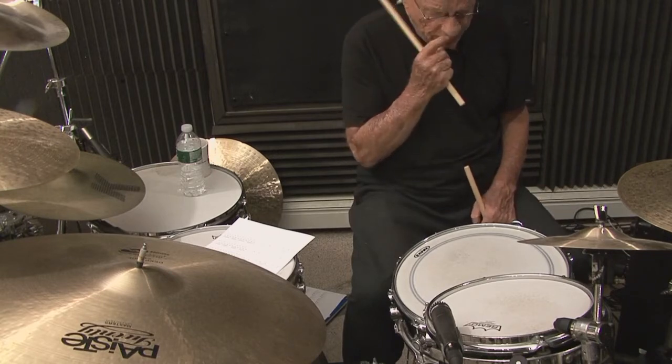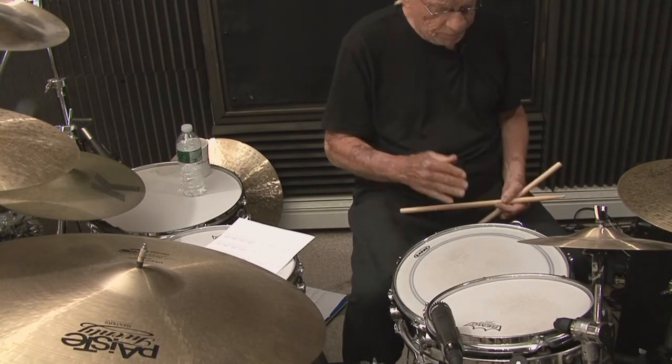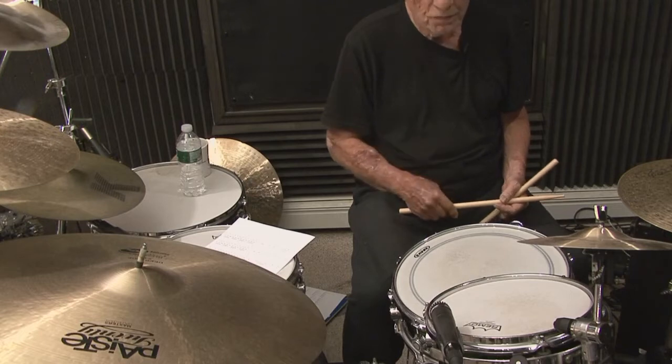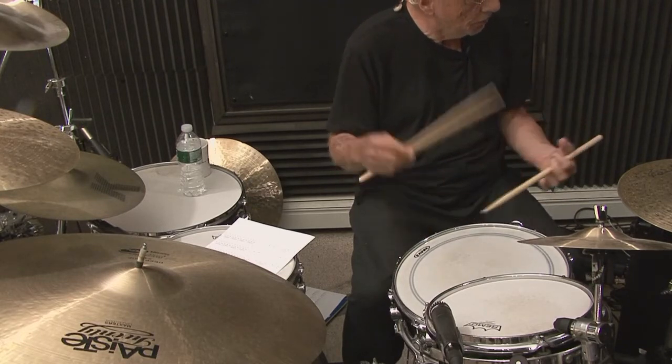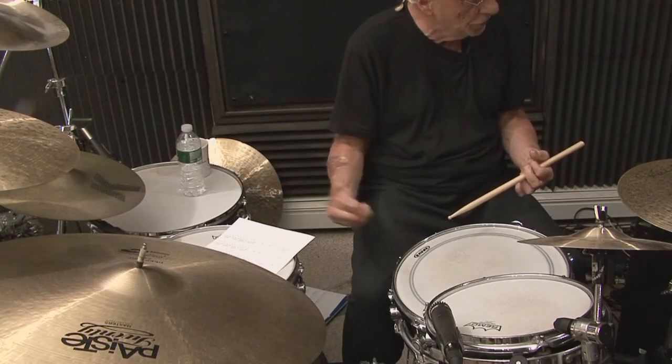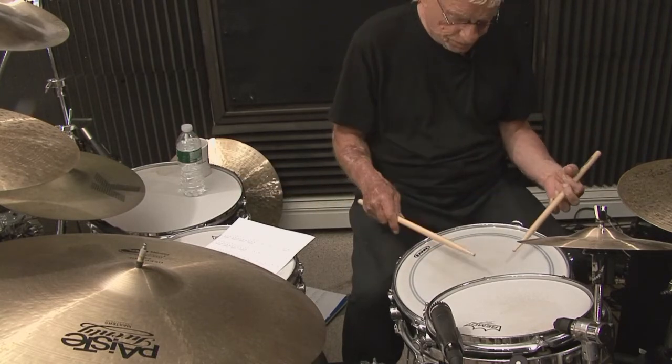So I'm going to play the bass drum on the counts of 1, 2, 3, 4, and I'm going to do the first line 4 measures. Then I'm going to go directly into the second to the left. I'm going to go back and forth to the right with 4 measures, left 4 measures.